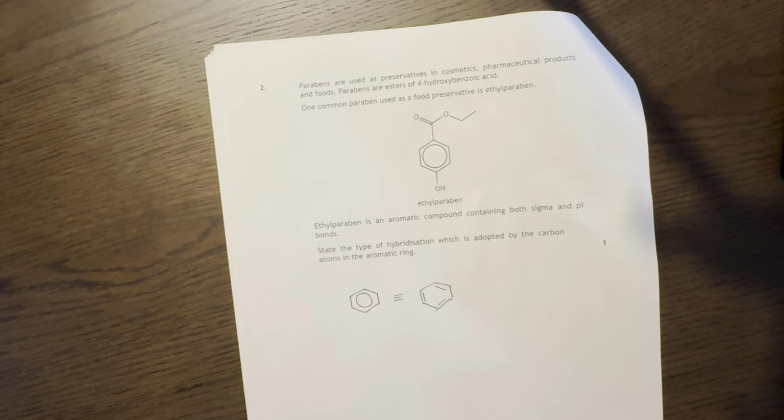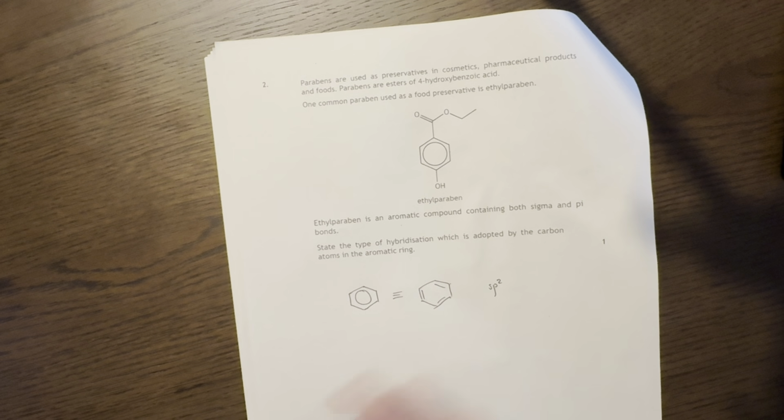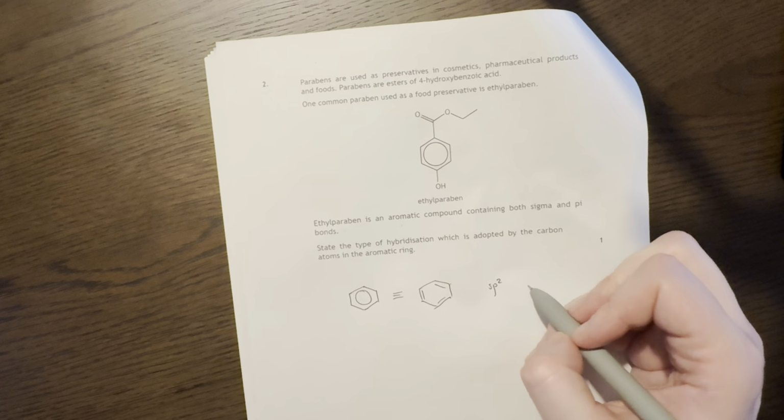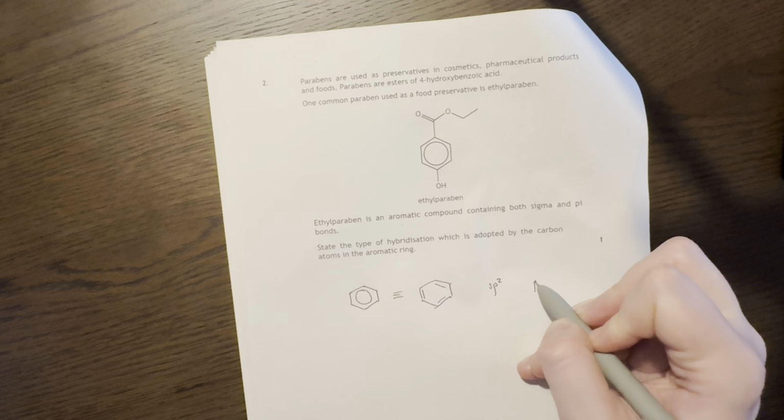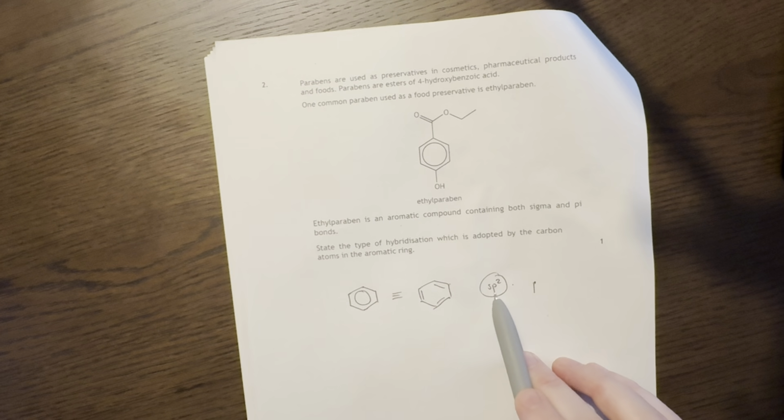So that leaves us with 2p orbitals. So overall then, that's 3 orbitals. So I would have sp2 hybridization, and there would be 3 of these, and then the 4th orbital would just be a standalone p orbital. But what it wants to know is the type of hybrid orbitals that would be formed. So it would be 3 lots of sp2.